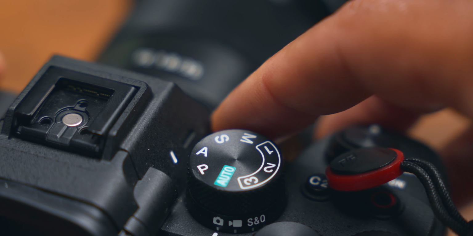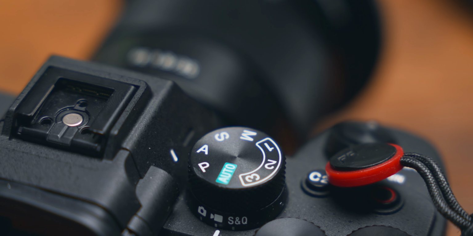Here's how to get the highest quality, best looking footage out of your YouTube videos. The first thing you want to do is make sure that your camera is in video mode. For me on this Sony camera, it is just turning the dial on the top to the video camera.